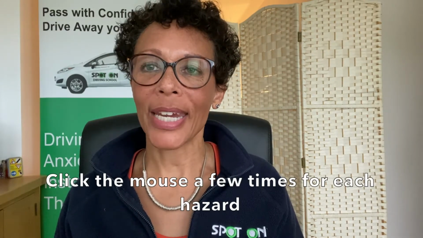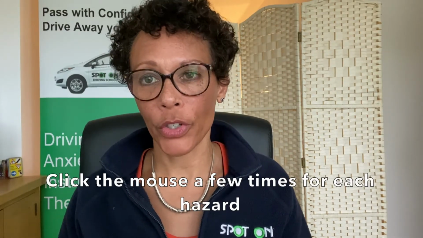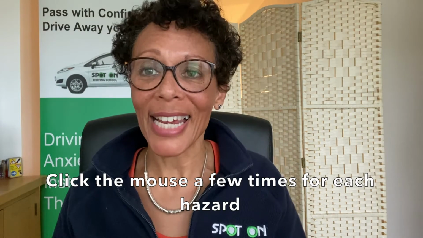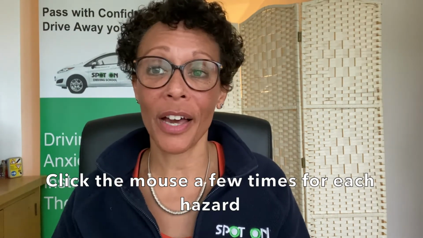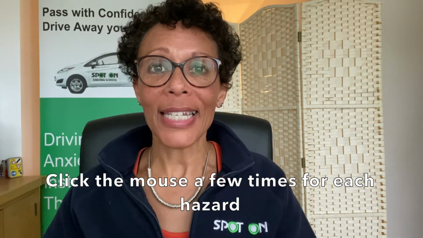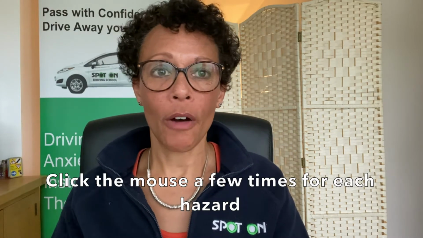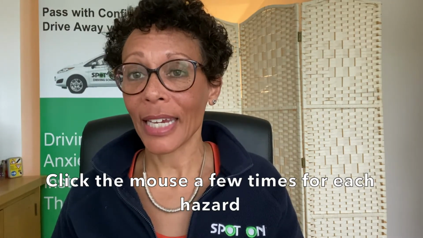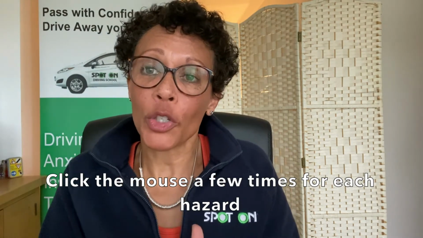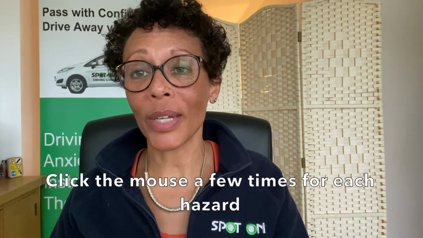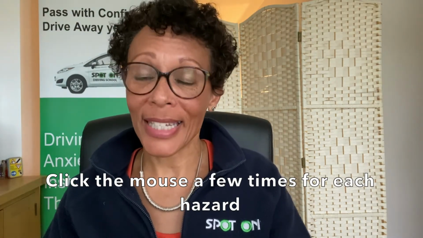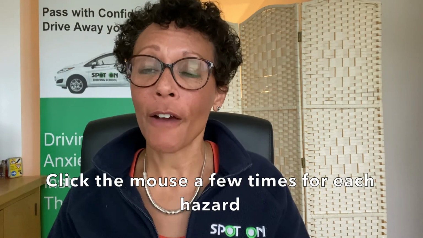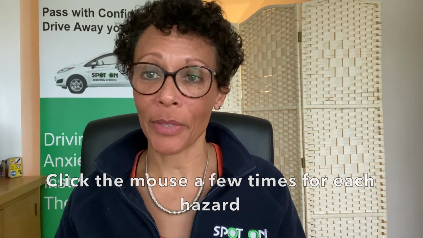Tip number 3, click more than once. Don't only click the mouse one time. There isn't a limit to the number of times you can click. But if you click a little bit too early or a little bit too late, then you're going to score 0. So click the mouse a few times for each hazard.